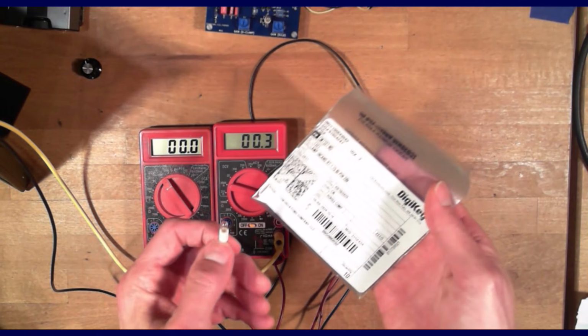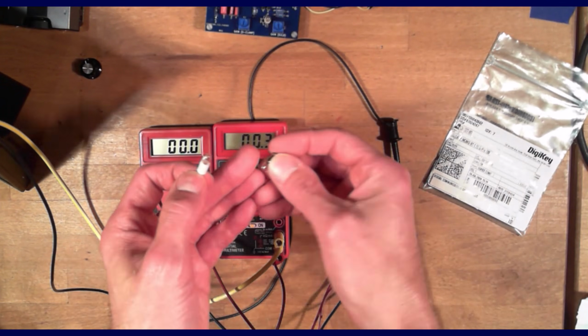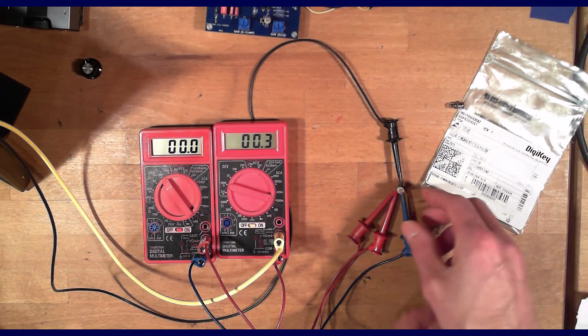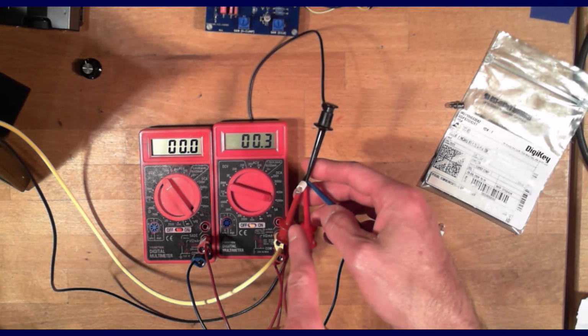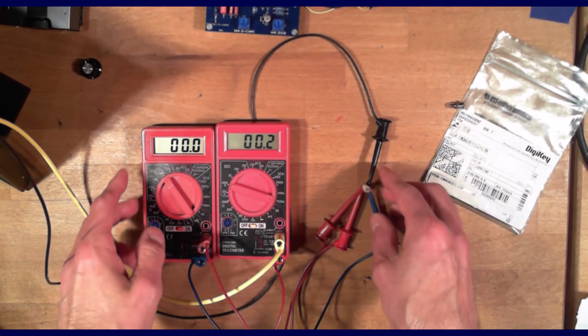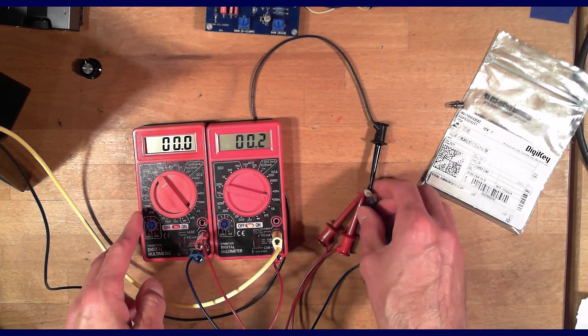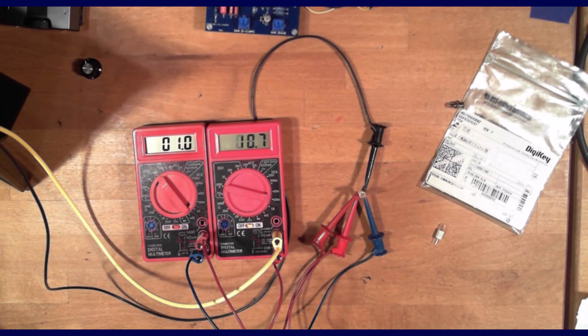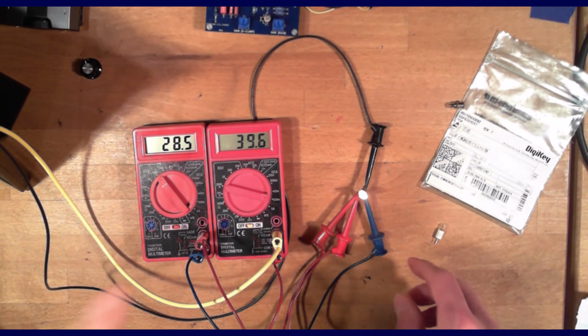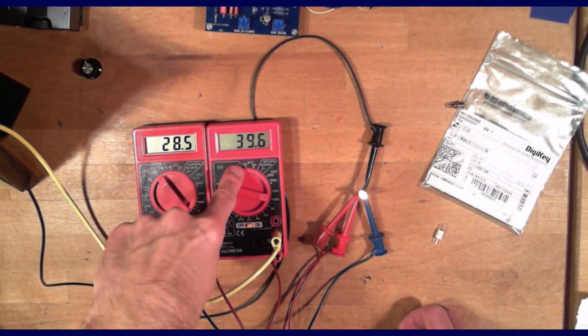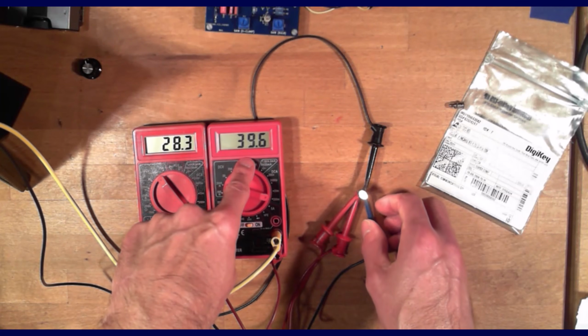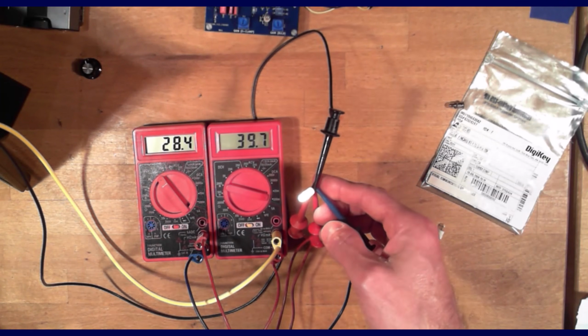So I bought these from DigiKey, and I bought a couple of different versions of them just because. What I've got here is one of these light bulbs connected to an adjustable power supply, and I'm measuring both the voltage and the current through the light bulb. So let's ramp it up to its operating voltage of 28 volts. There we go. At 28 volts, I have about 40 milliamps of current flowing through this thing, and it's glowing quite brightly.